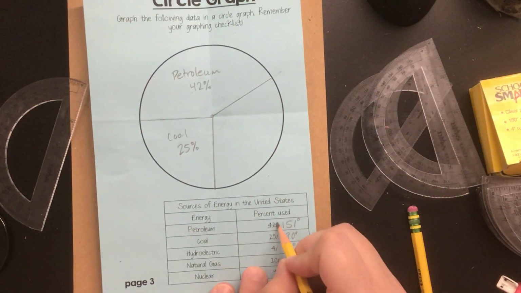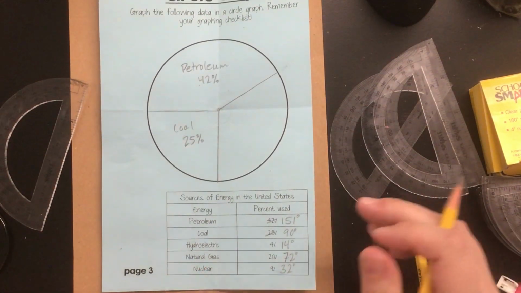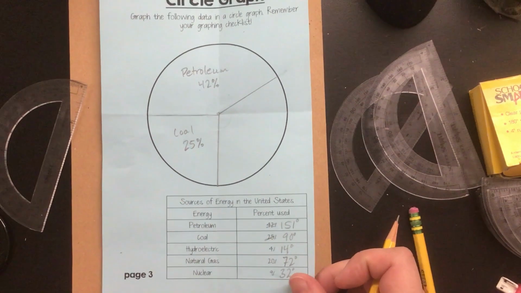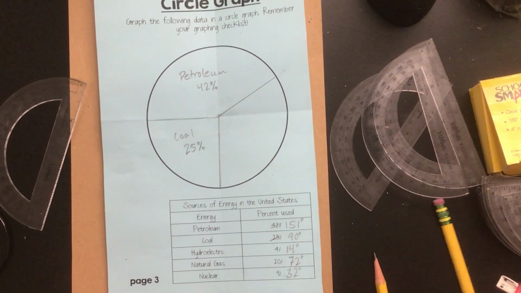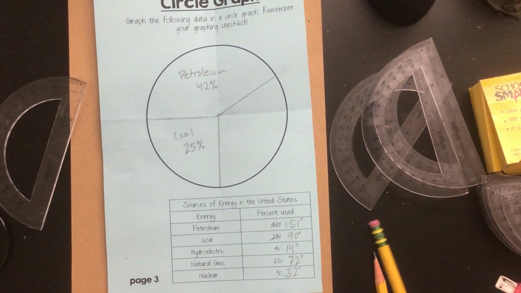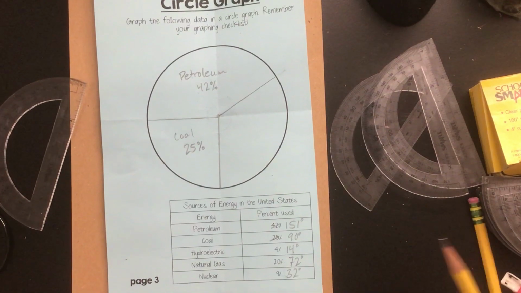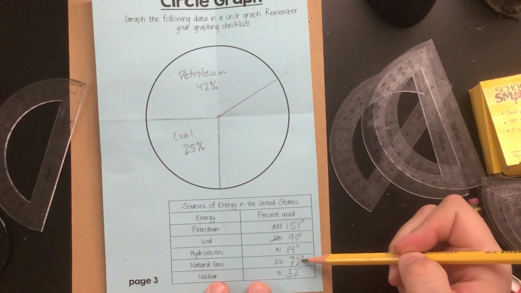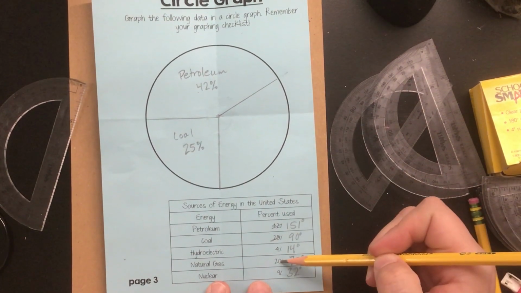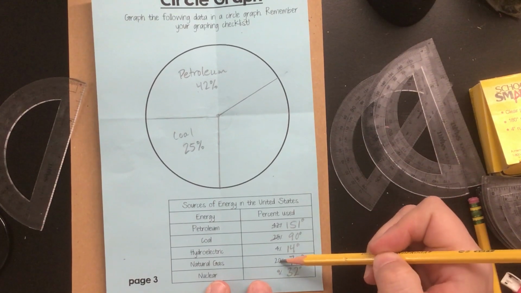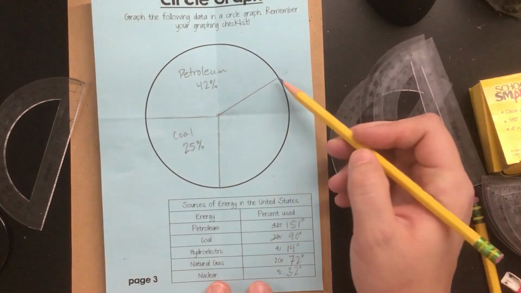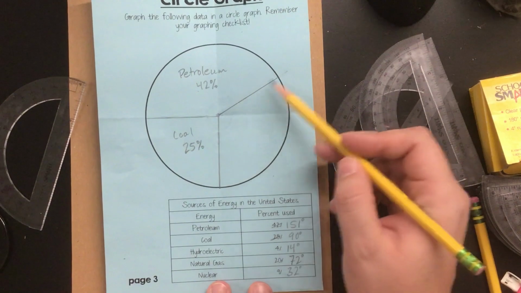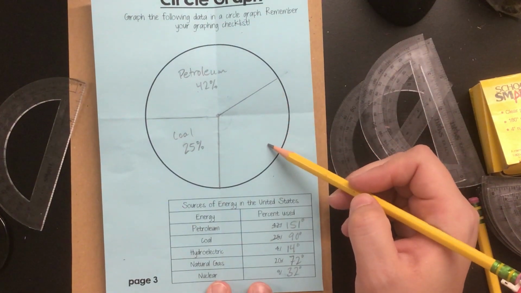Okay, so we've done this one, we've done this one. I'm not going to pause here because you guys can pause the video. So let's do, I want to do 72 next, 20% of the circle. 72 degrees or 20% of the circle. And I want it to be 72 degrees from here to my next line.